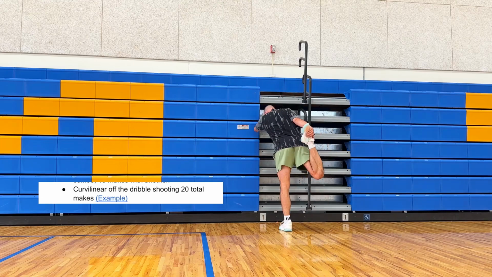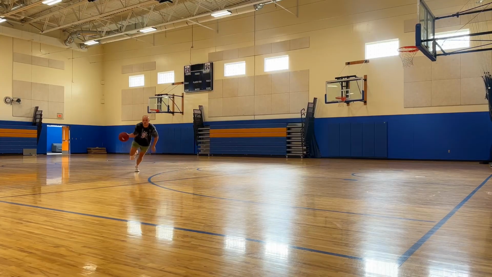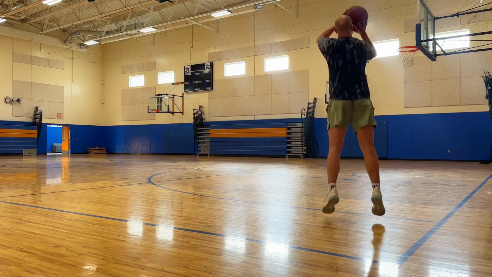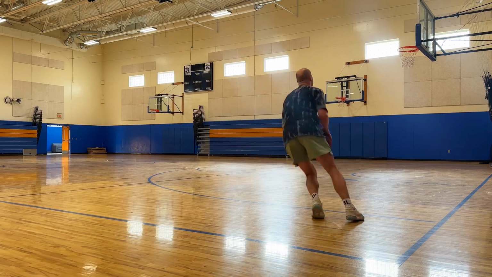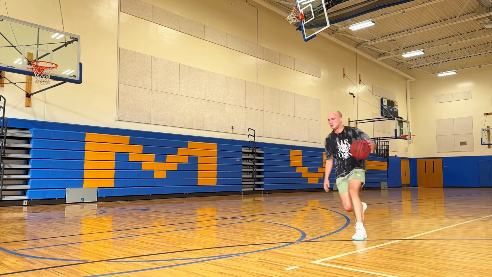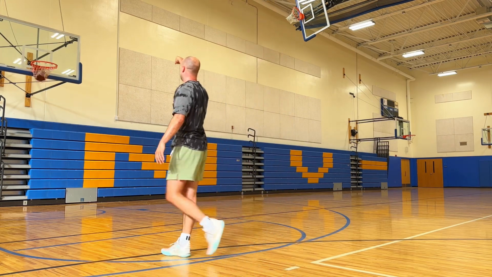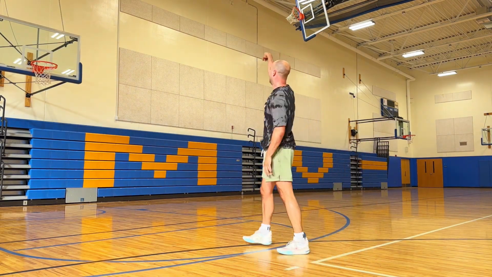All right, guys, in this next drill, we're going to do curved angle drives. So basically, you're curving around the three-point line, and you're going to start at the top of the key and go as fast as you can and stay as tight as you can to that three-point line, curving around it and getting into your shot. You're going to make 5 that way. Then you're going to start in the corner and curve up, make 5 more, and then you're going to flip sides and do the same thing.